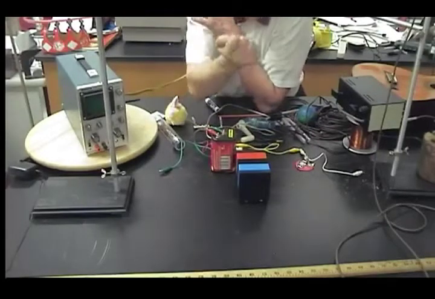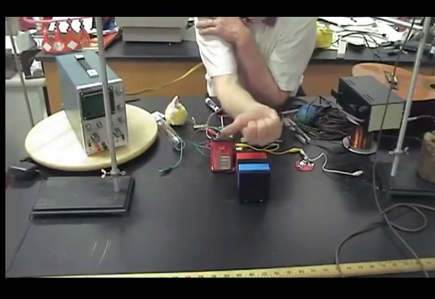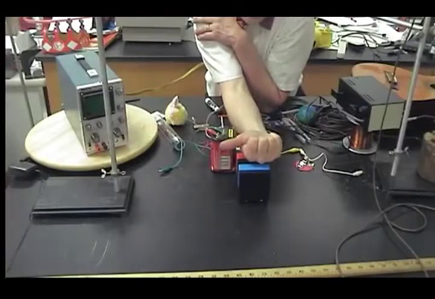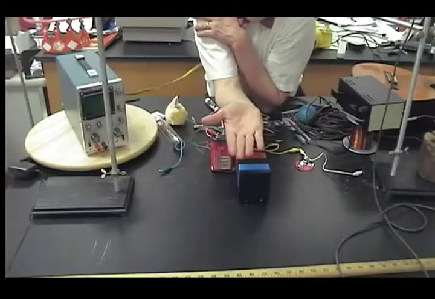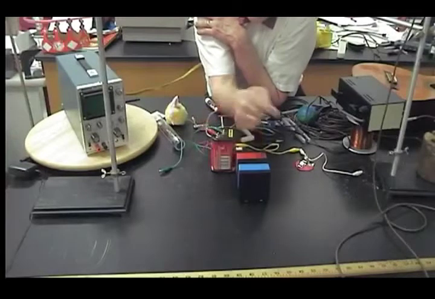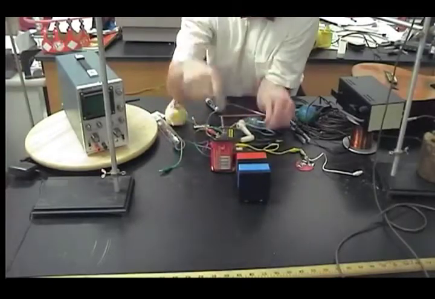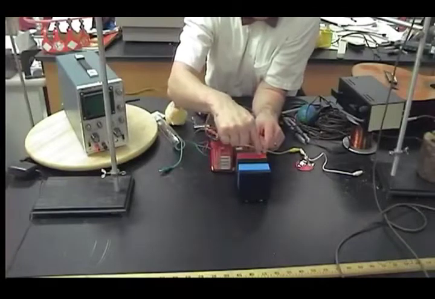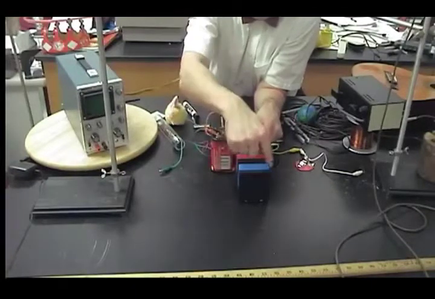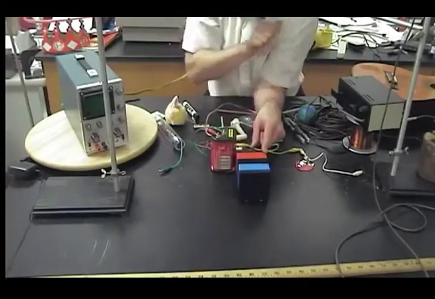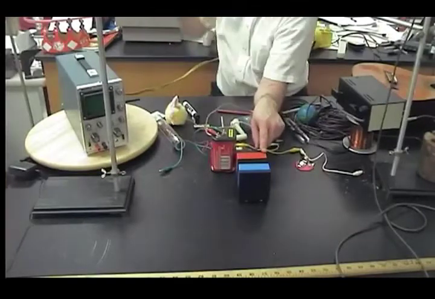So if we use the right-hand rule, we point our thumb in the direction of the moving charge, which is to your left, and then the fingers must point in the direction of the field that this moving charge cuts through. And it turns out that this is the north pole of the horseshoe magnet, and this is the south pole of the horseshoe magnet, and you can figure that out using a compass.